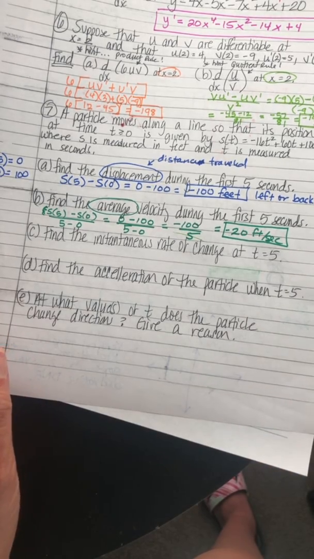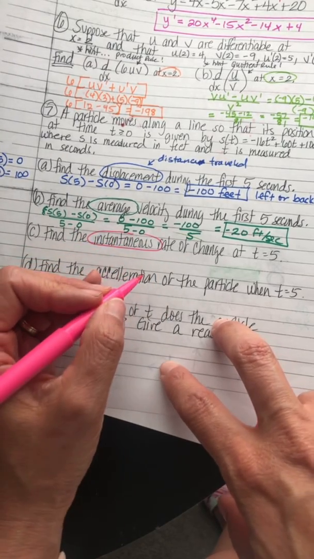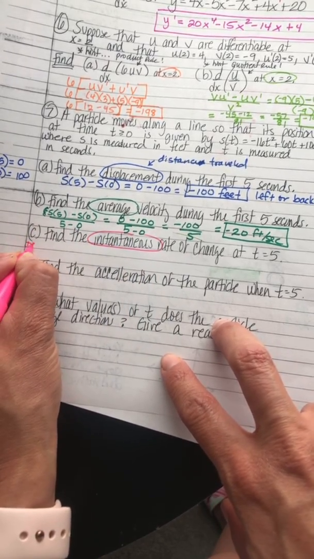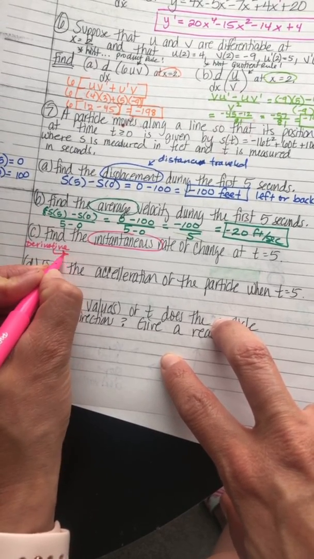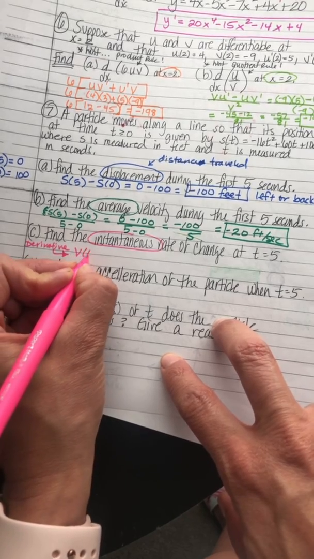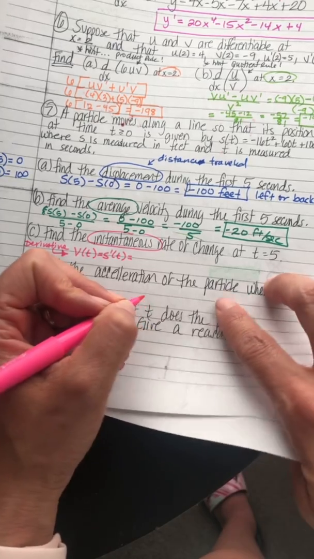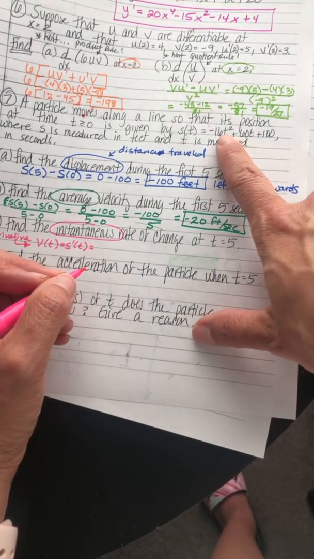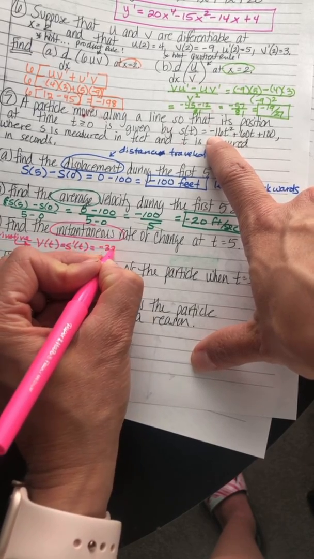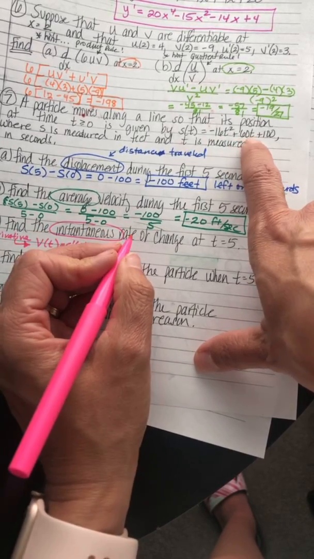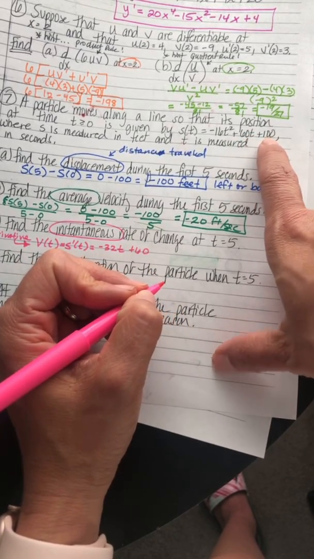All right, letter C, find the instantaneous rate of change at t equals 5. That means we're taking a derivative. I like to write myself these notes. All right, so we're finding v of t, which means we're taking the derivative of the position function s of t. So using the power rule, we have to drop down the 2. 2 times negative 16 is negative 32 t. It would just be plus 60. And then the derivative of 100 is 0.